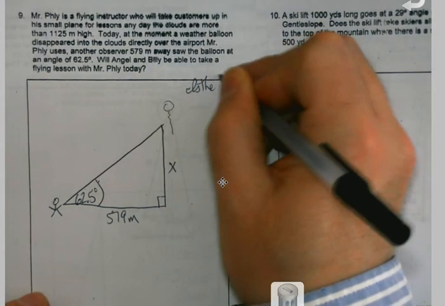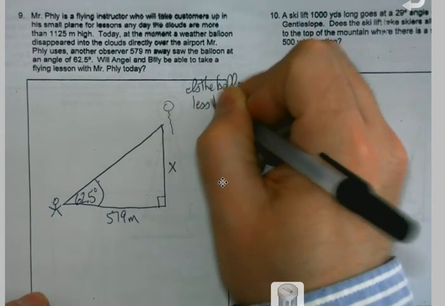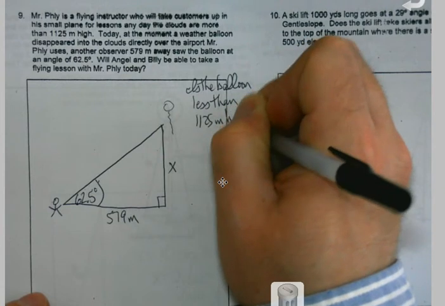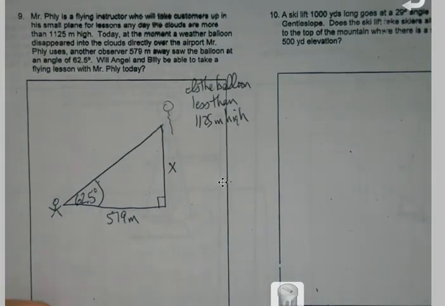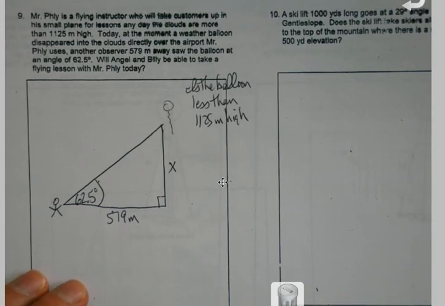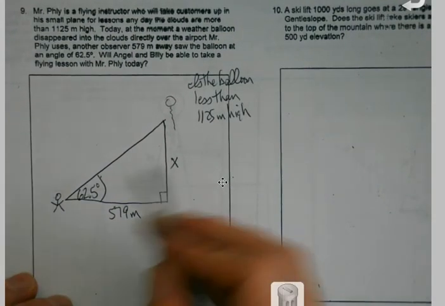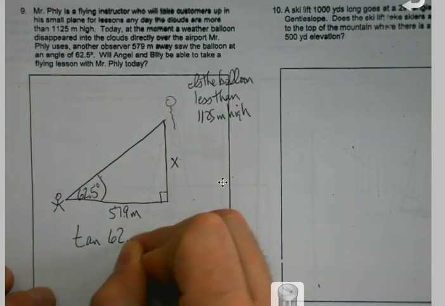Is the balloon less than 1,125 meters high? If it's less, they get to go up flying. If it's not, well, they're going to have to pick a different day. So I'm like, okay, what sides do I have to use with my angle measure? Opposite and adjacent, which means working with tangent.